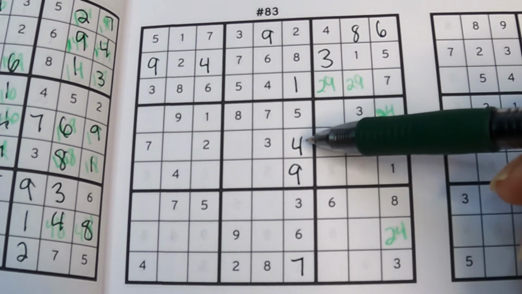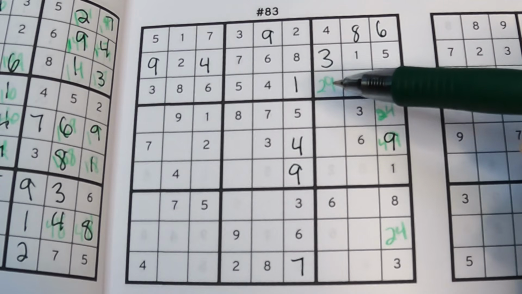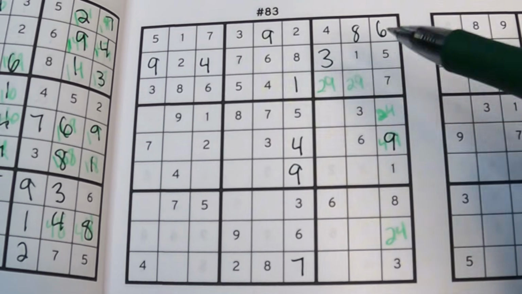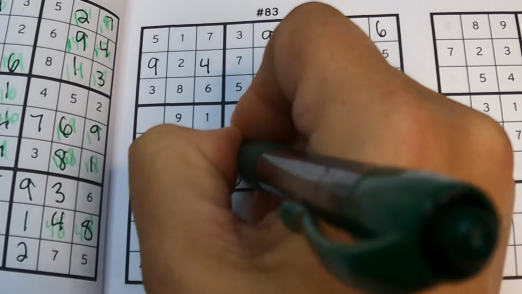For this box now, we're missing 1, 2, and 6. We've got a 1 here and a 6 here, so this is our 2. That 1 makes this our 6, 1.